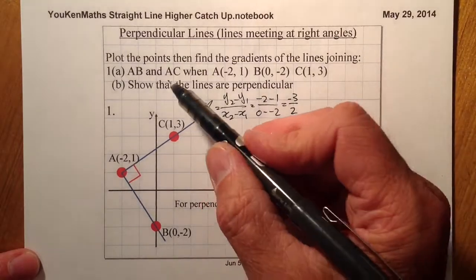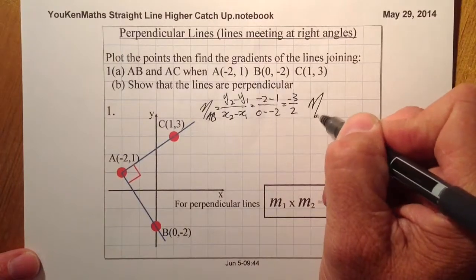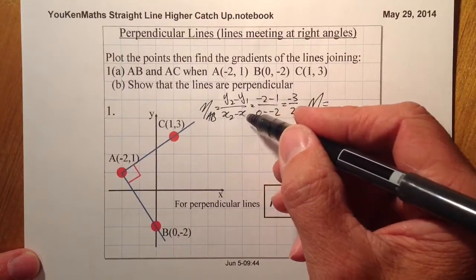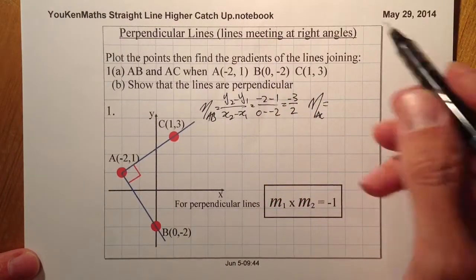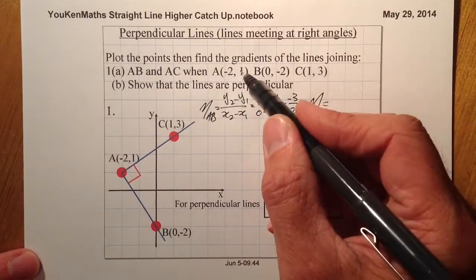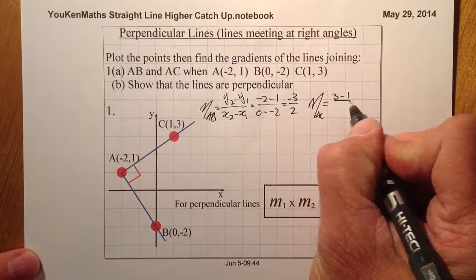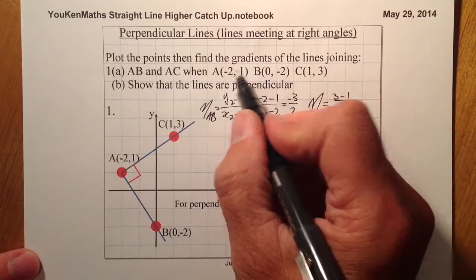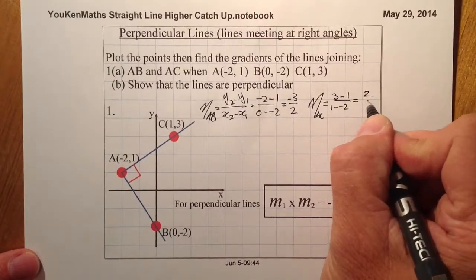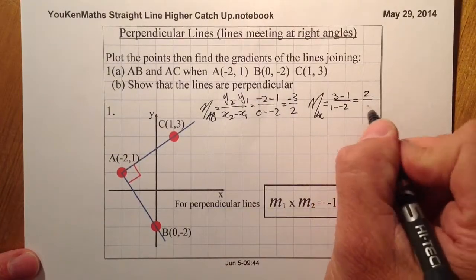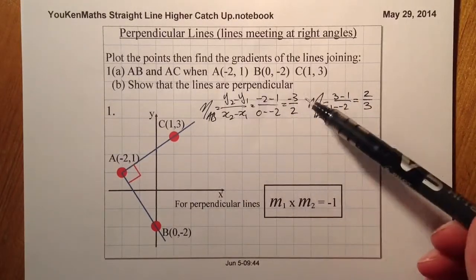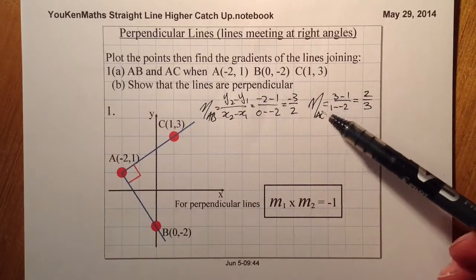Let's now work out the gradient of AC. I'm just going to use the same formula, y2 minus y1 over x2 minus x1. It's AC that I'm working on, so it's going to be 3 take away 1, and 1 take away minus 2. What I've got there is 2 on the top, and on the bottom, in the denominator, I have 3.